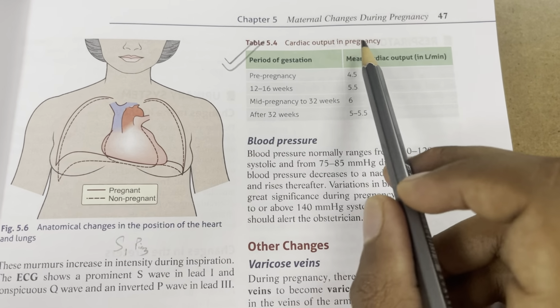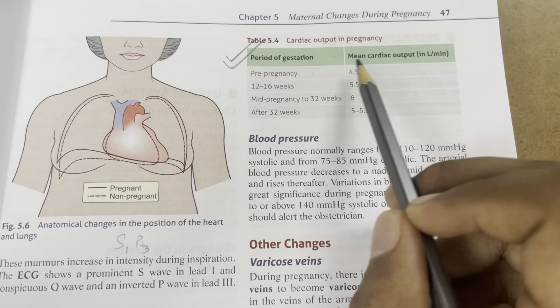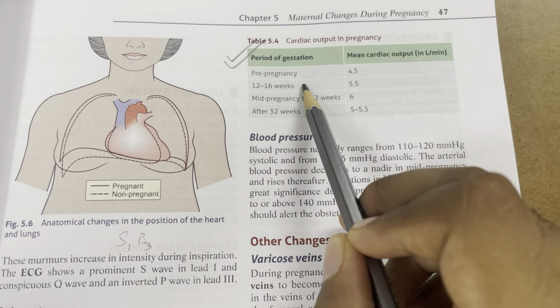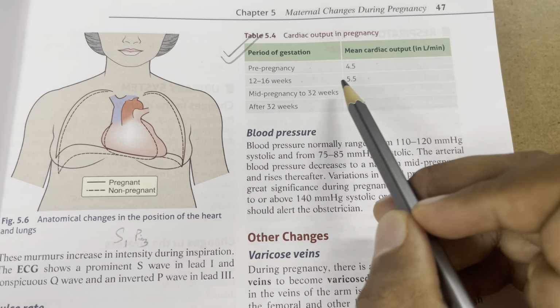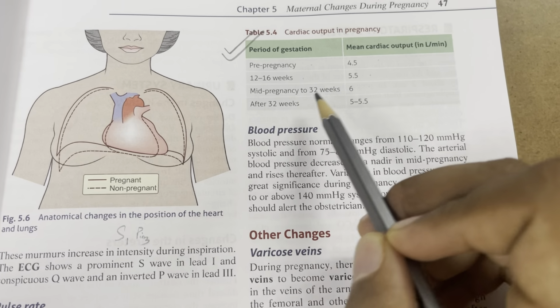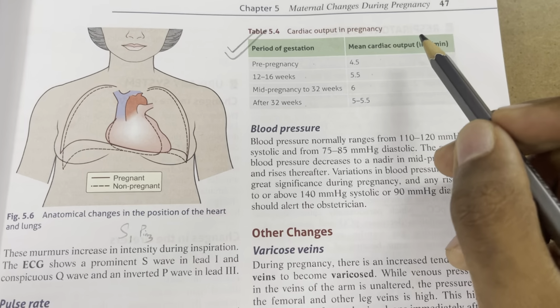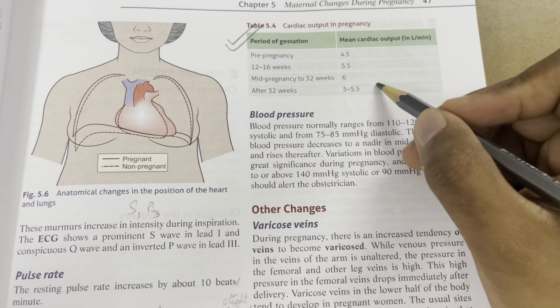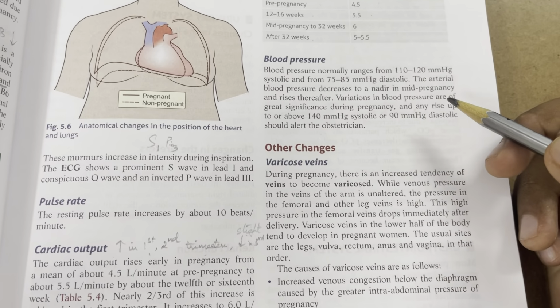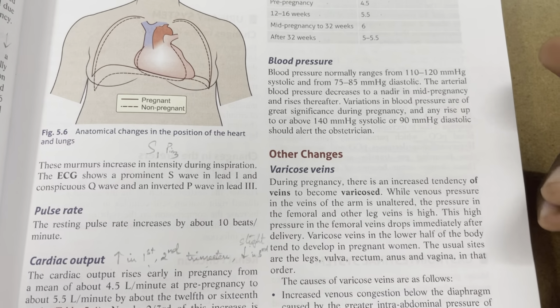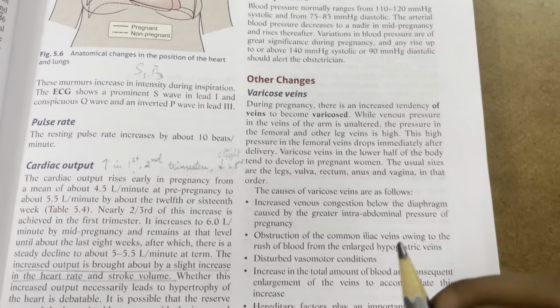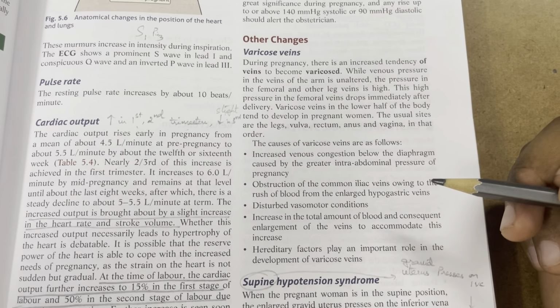Next, cardiac output in pregnancy. Pre-pregnancy it is 4.5 liters. At 12 to 16 weeks, 5.5. From mid-pregnancy to 32 weeks, 6. Then again it reduces to 5.5. So first trimester increase, second trimester increase, third trimester decrease. BP again is kind of normal only. Then you can have varicose veins as well in pregnancy.